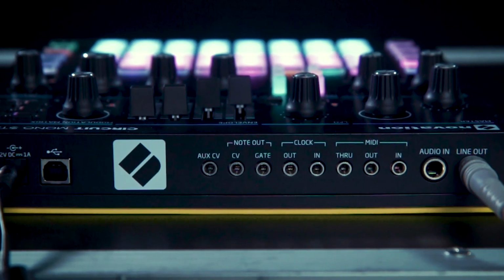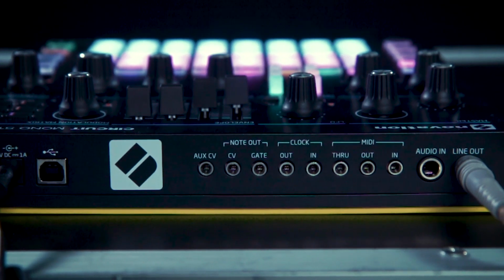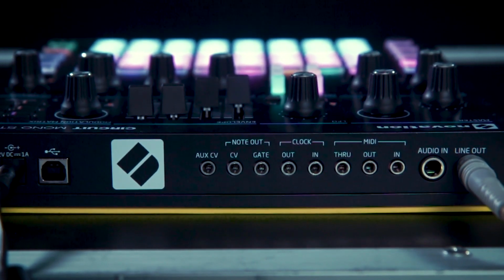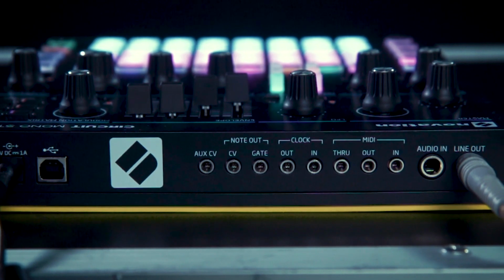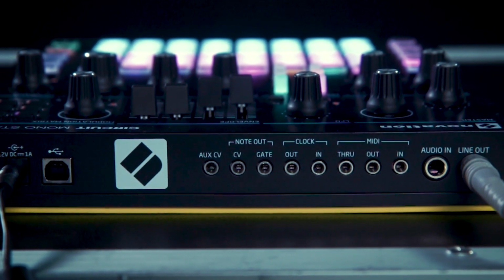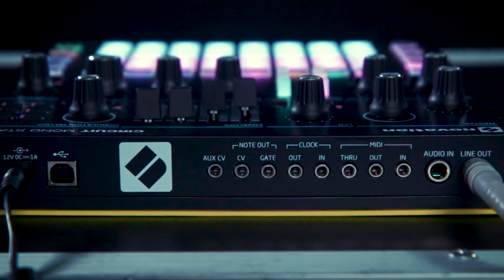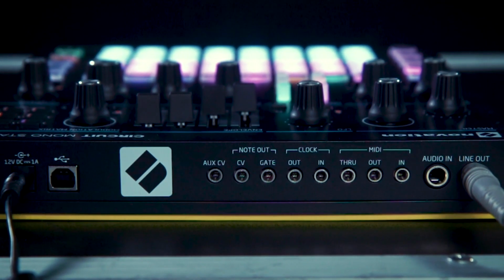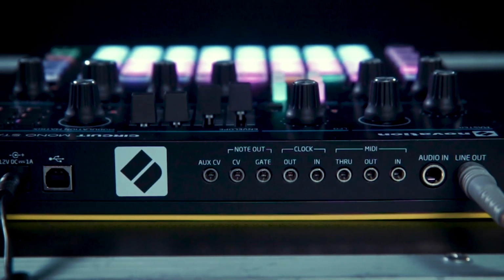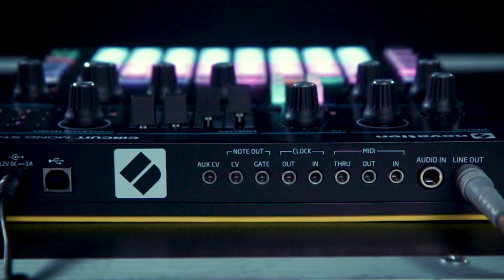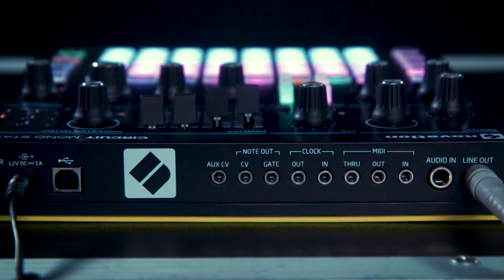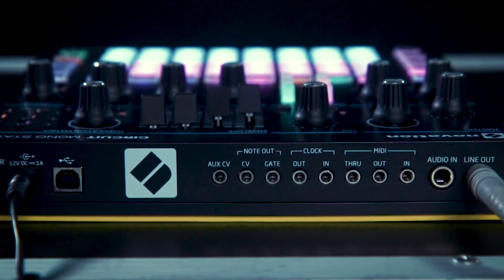Another great addition is all the ins and outs on the back of this. You have an auxiliary CV output, which is great use for a modular system, and it's also a destination in the mod matrix. You have your CV and gate out, which is controlled by oscillator 1 sequence, MIDI in, out, and through, so you can tie this in with any other system, as well as an audio input, which you then have level control over in the mixer.